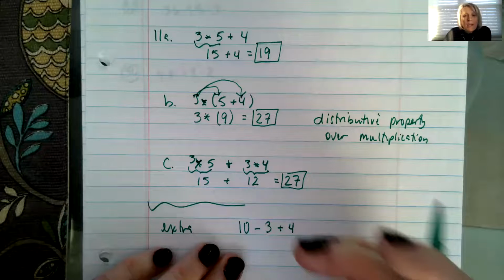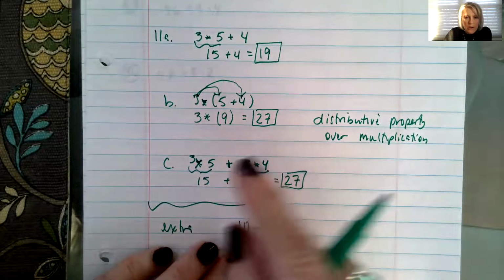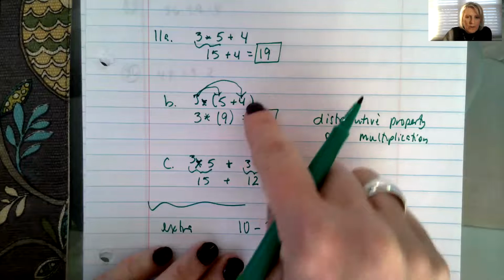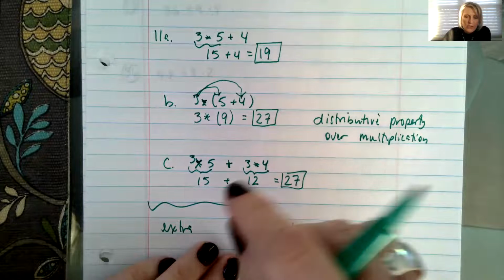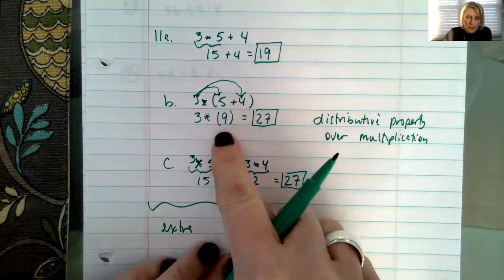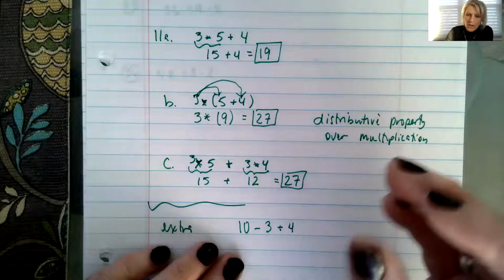And so here in this situation, we had all numeral values. So doing either part B or part C, either way of writing it, didn't change anything. And you're going to see the value of the distributive property when we get into some symbols, when we start doing a little bit more algebra.